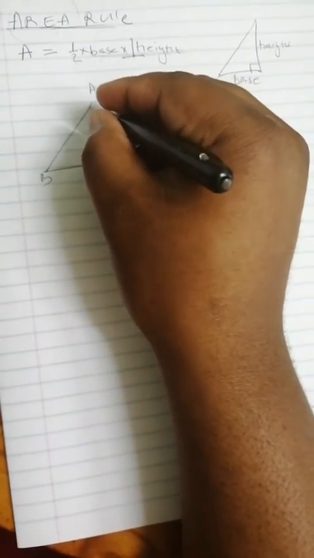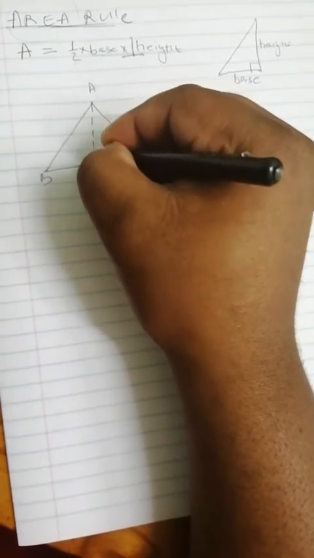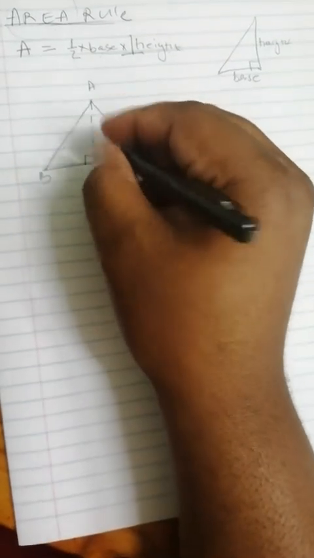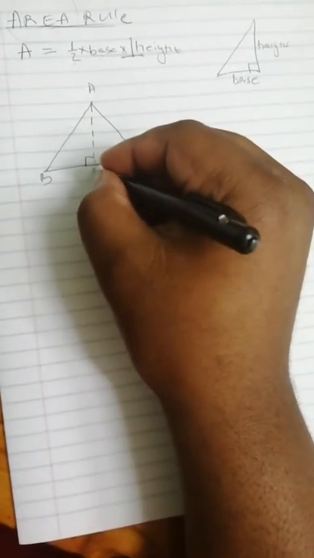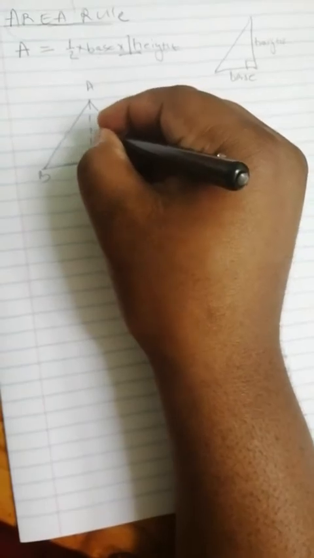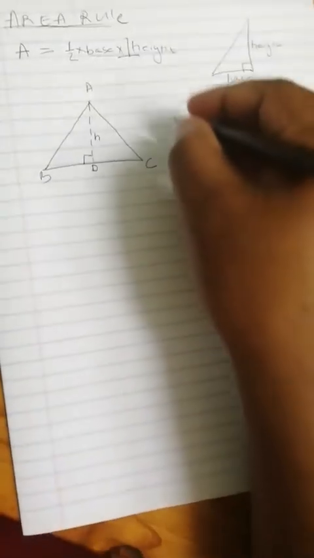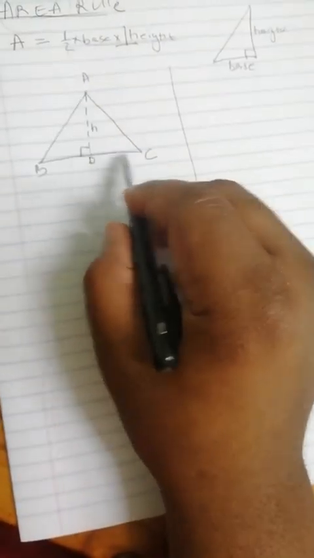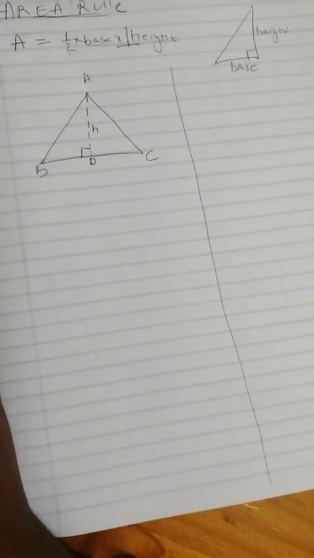If we construct a height from A, remember you can construct a height from any apex. Where the height meets the base, you will have D there. So this is our height. Now we've got two right-angle triangles, this right-angle triangle and also this other right-angle triangle.